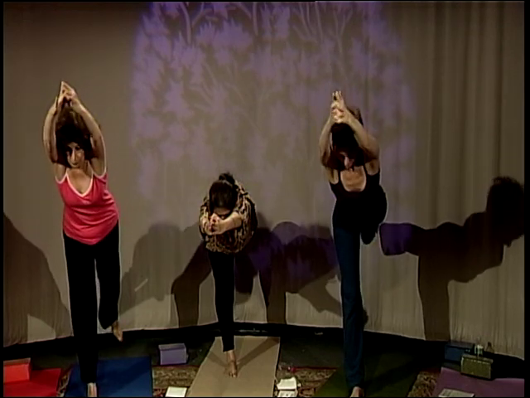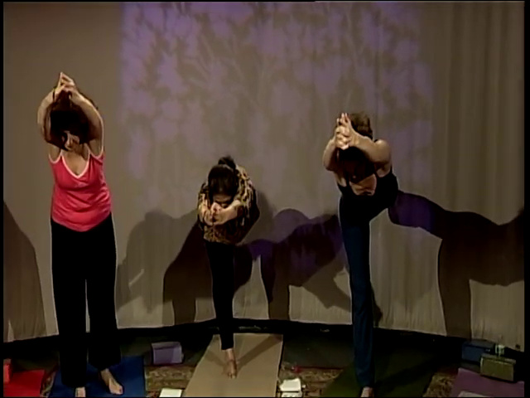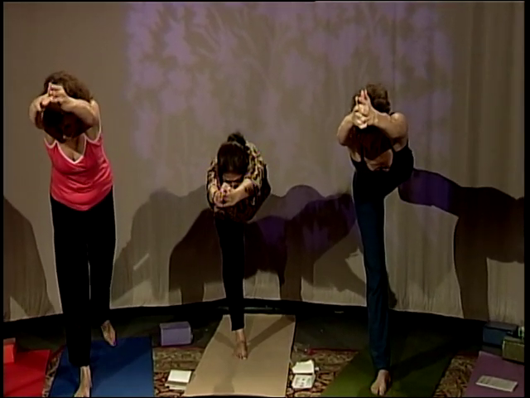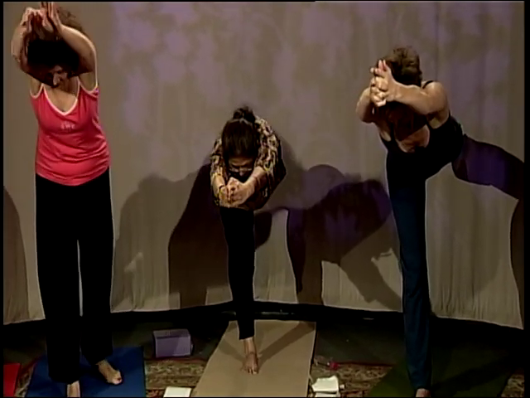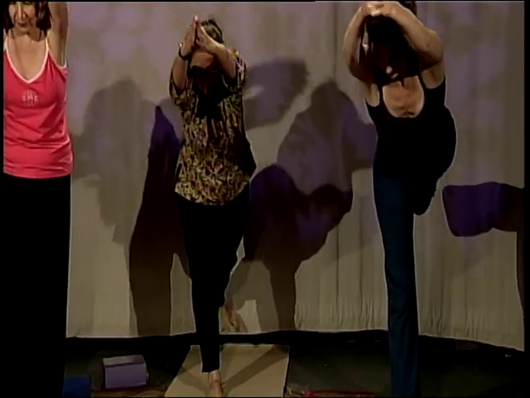Now, as deep as you want is fine. Try not to go lower. Your arms should not go lower than your legs. It's okay if your legs are lower. That's fine. Inhale. Let's come back up.